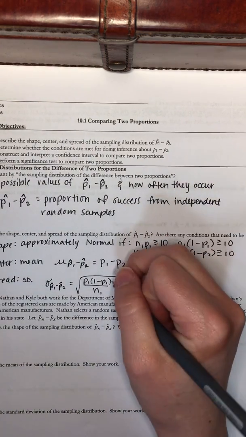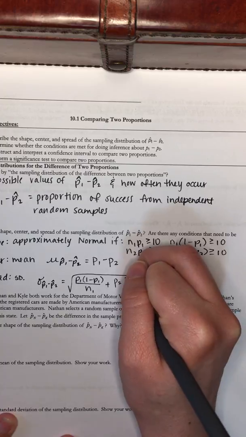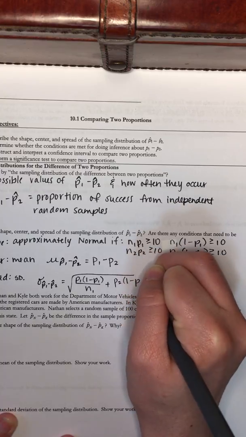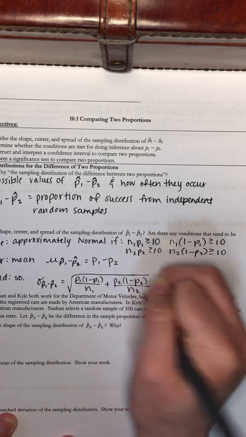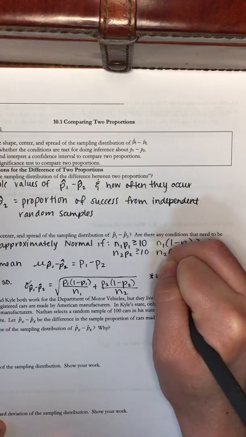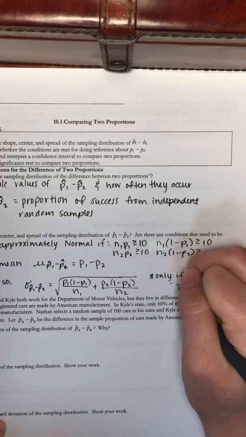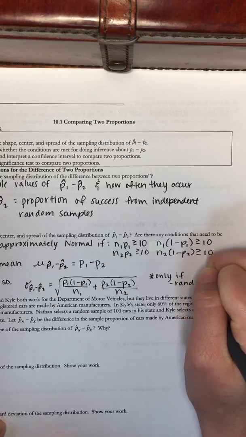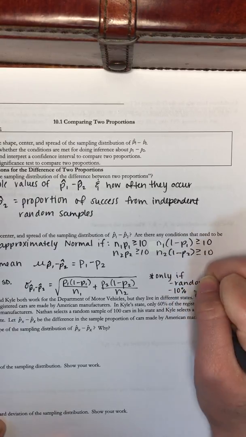And now it's very similar. It's just we add together the variances and then take the square root after that to get the standard deviation. But we can only say that if we meet the conditions for random and 10%.